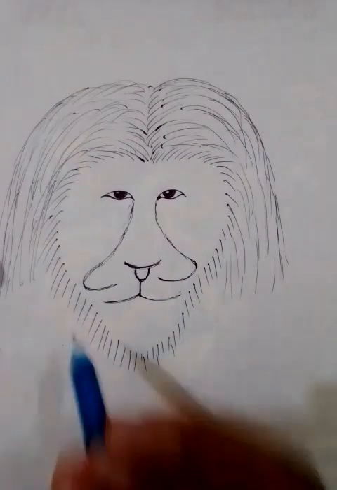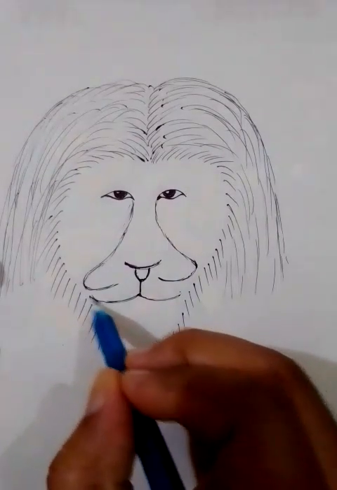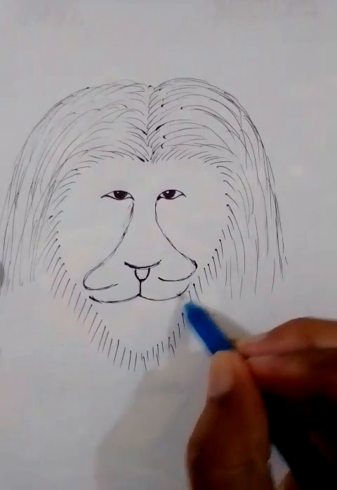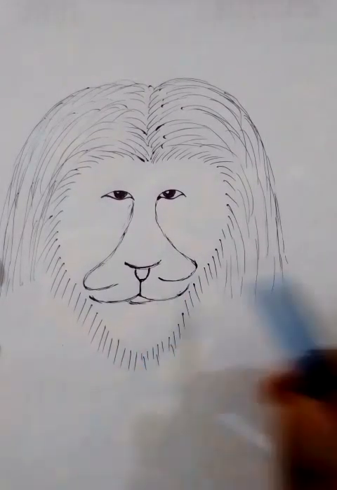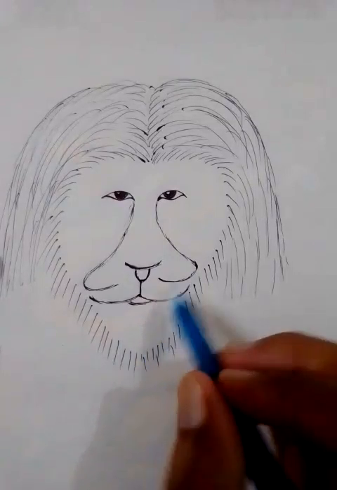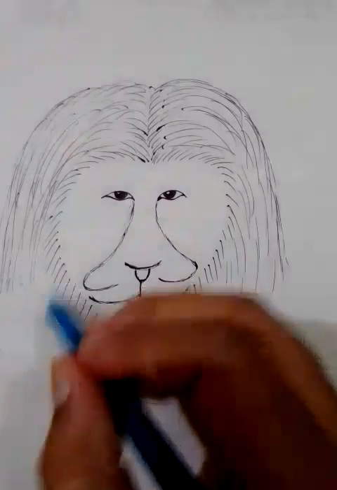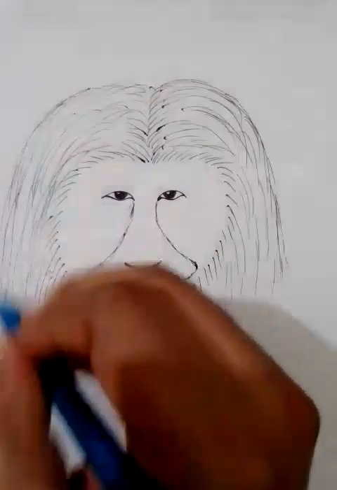Okay, so then we put the extension like it. So basic shape of the lion is like this.